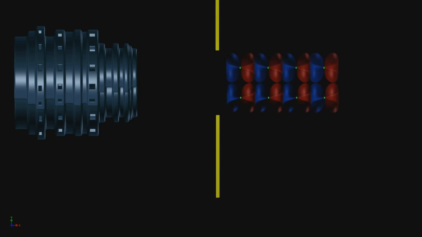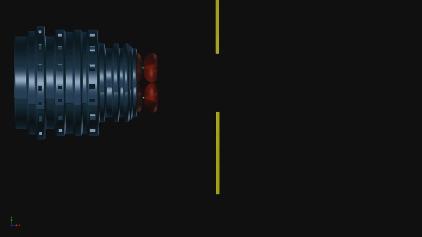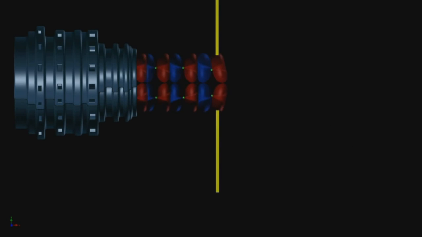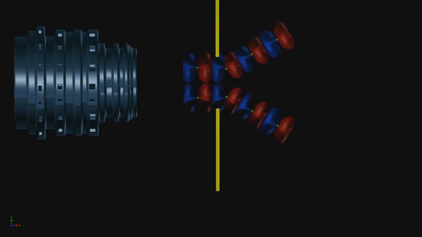Here we see our photon gun again. But this time our photon gun has been modified to emit two rows of photons with their fields at the same time. A single slit gives us a fan-shaped pattern of photons and their fields.